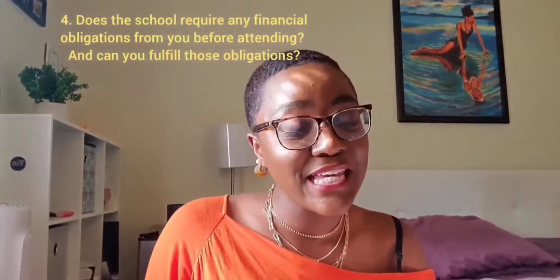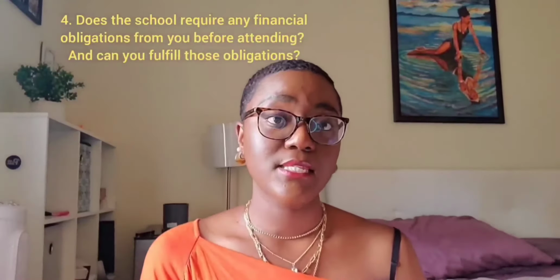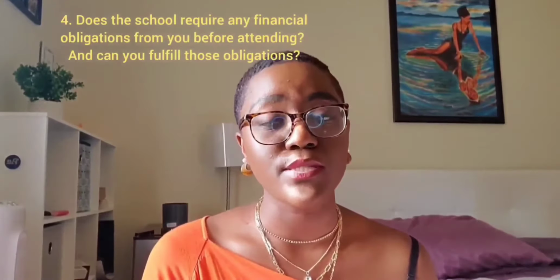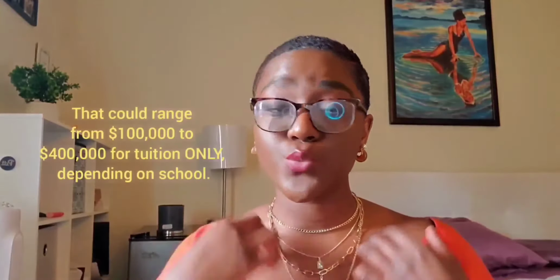So the fourth thing, and probably the most important thing for most international students, is the financial requirements. Now this was, oh my goodness, so important for me. The first thing I'm going to say is you're going to come across a couple of schools that would tell you they require escrow accounts. But what is an escrow account? For those who don't know, these are basically school accounts where you pay about 2 to 4 years of tuition upfront.